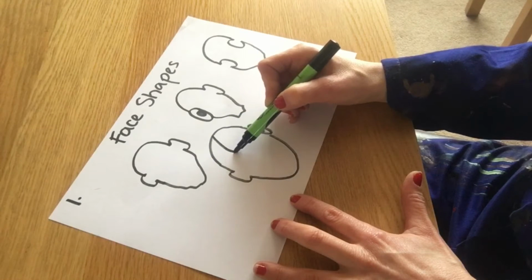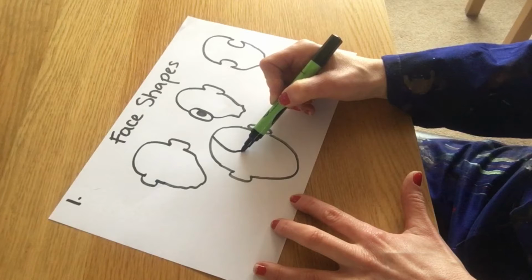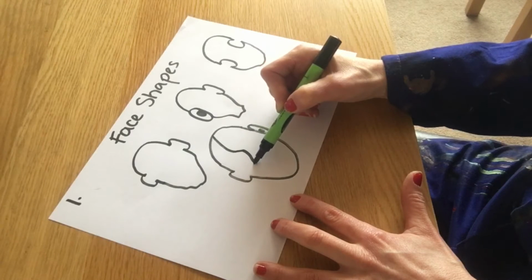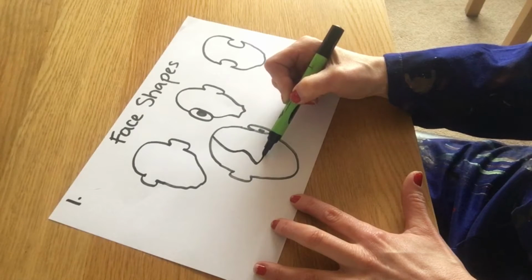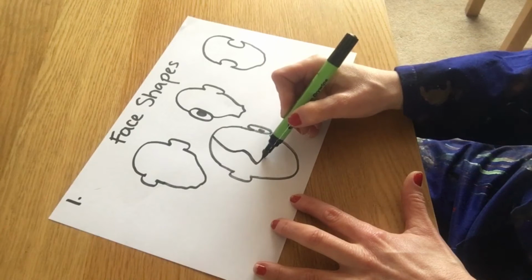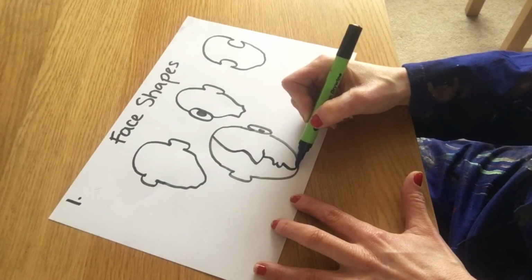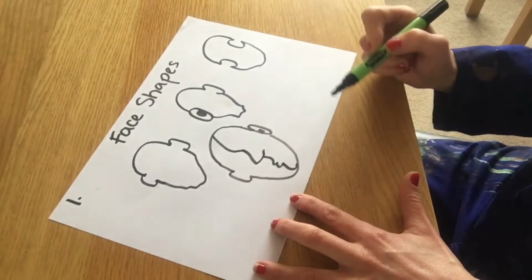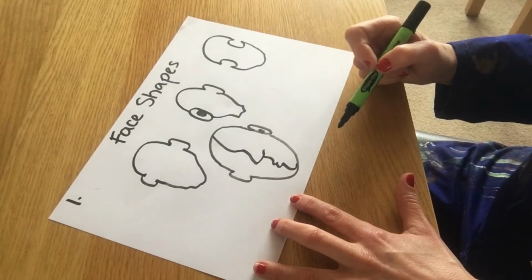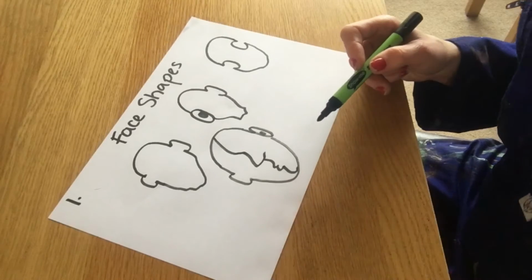So the forehead sticks out and then it goes in where the eyes are. It sticks out where the nose is, and then it carries on down and sticks out for the lips and goes down around the chin. And I will show you how to draw that line on again later. But decide on the face shape you want.